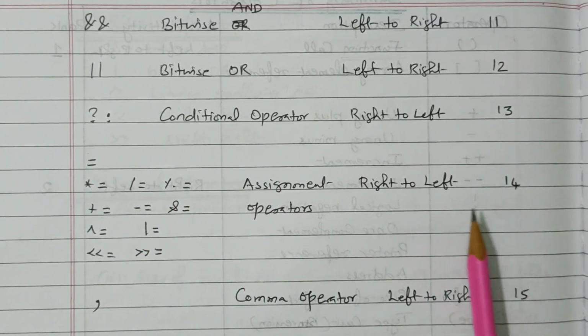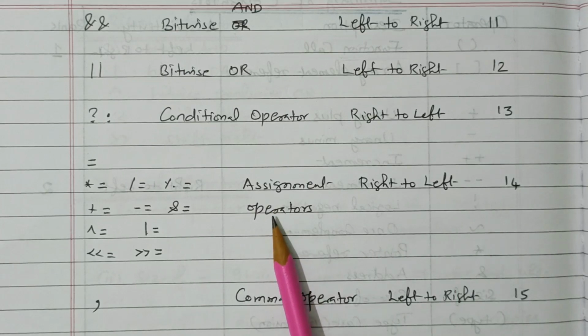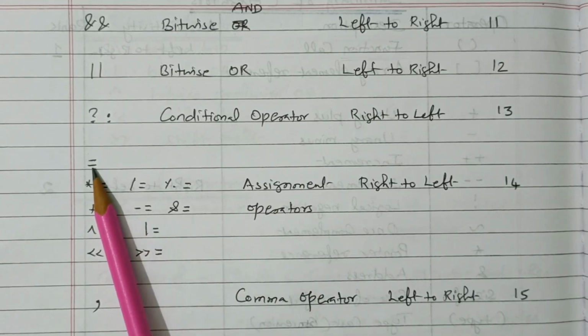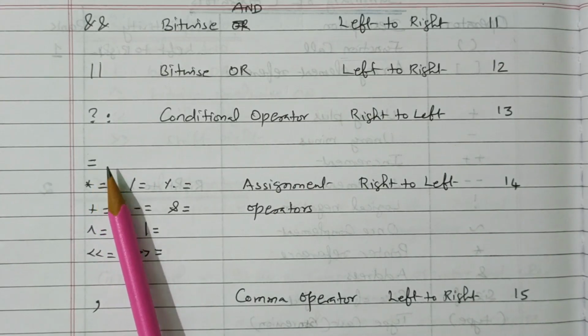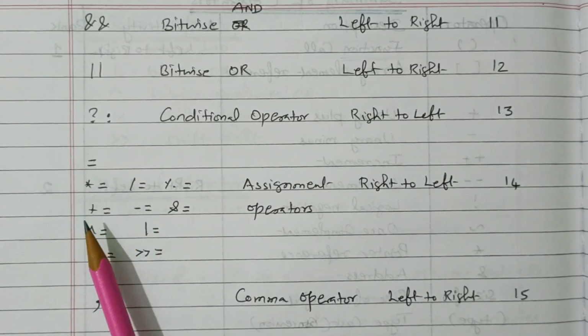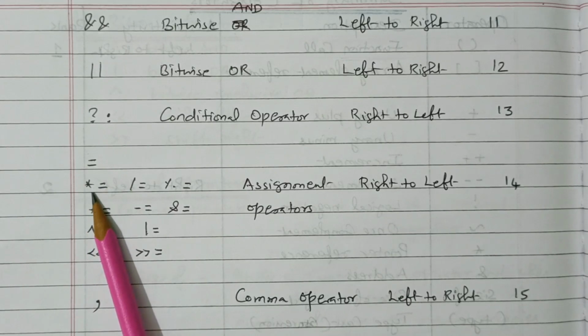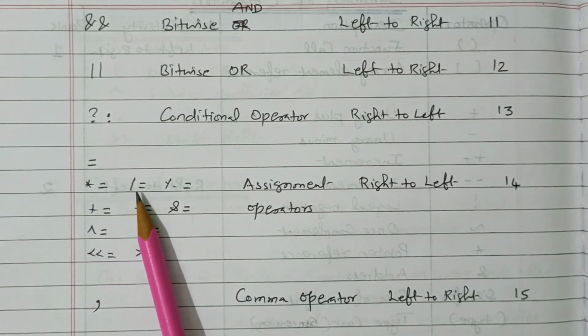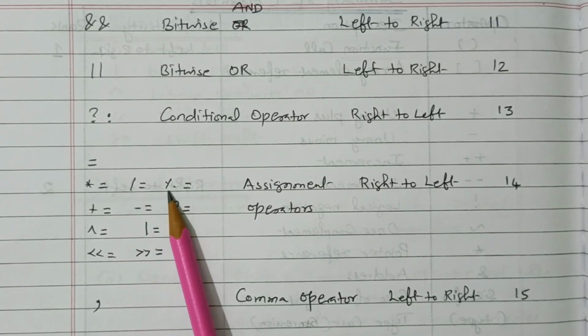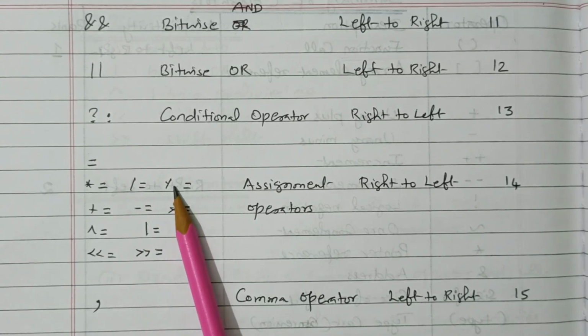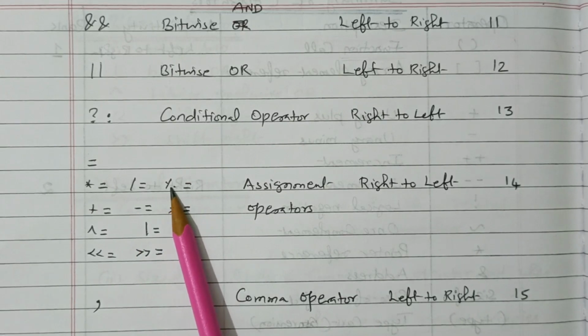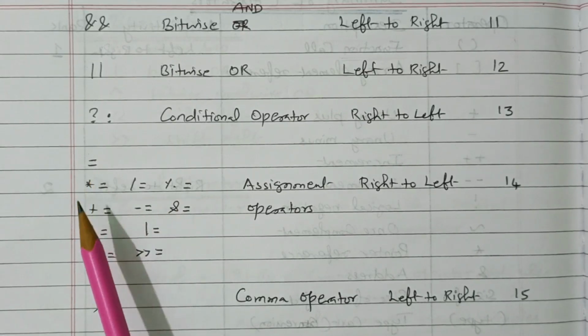Then 14 is the assignment operator. Assignment and other operators, equal. It means there is an assignment operator. It will assign the value. A equal to B means B is stored in the A value. Then multiply equal to. What is the meaning? A multiply equal to B means A equal to A into B. Right. Similarly, division equal to means A equal to A divided by B. It will give the division. This is the modulo operation. This will give the remainder value. Right. So this is the assignment operator.